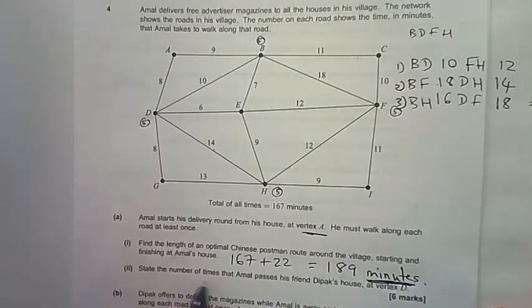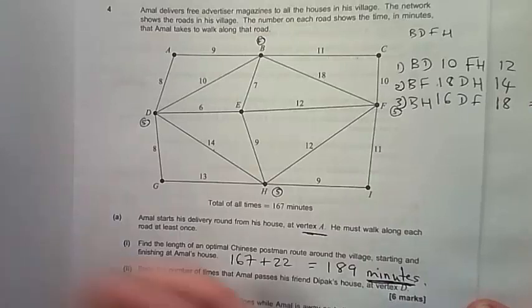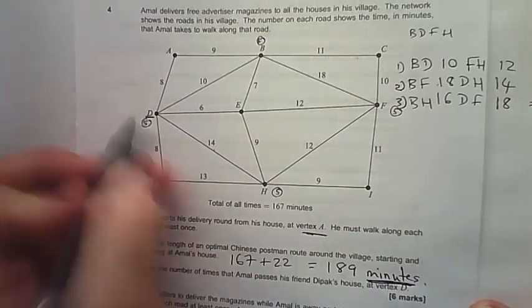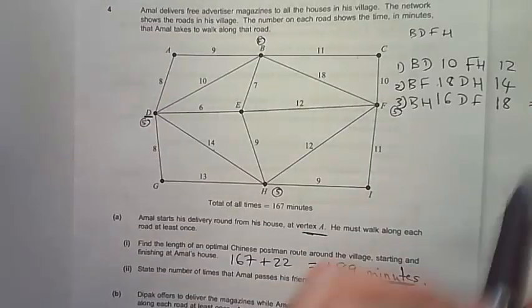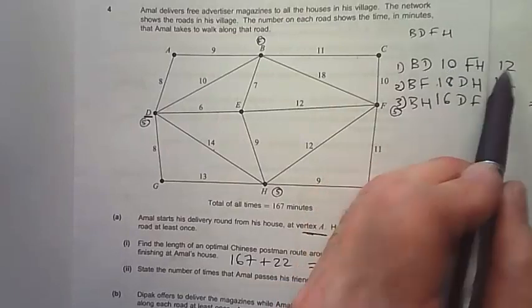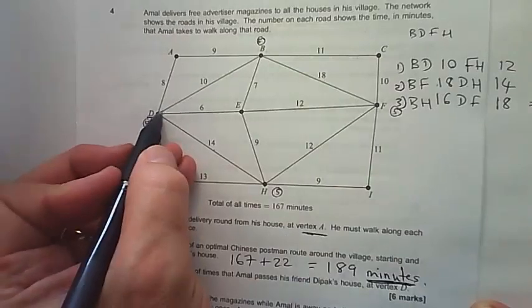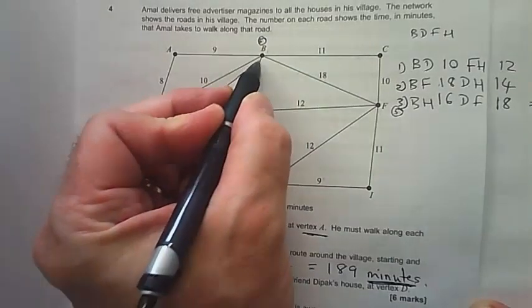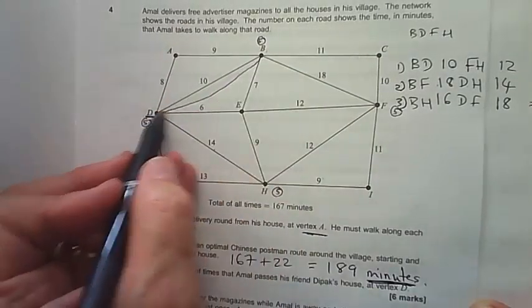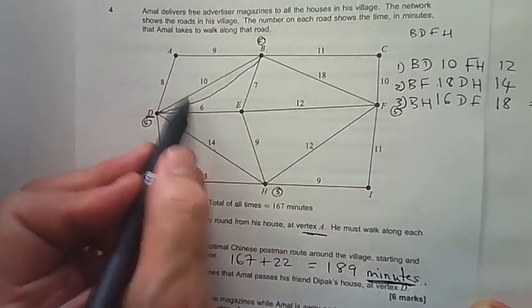It then says state the number of times that Amal passes his friend Dipak's house at D. So D is here. Well, to do this, we actually need to draw in the bits we've repeated. So we're repeating B to D, so I'm going to draw there another edge in to indicate that we've been along there twice.